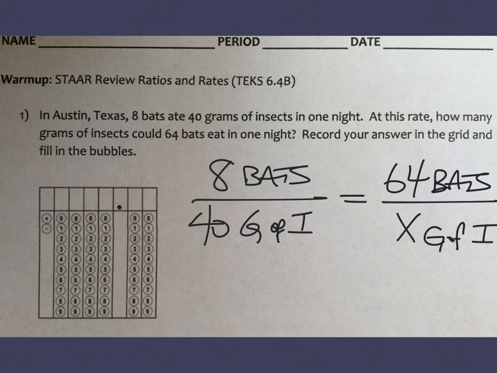That looks like we have equivalent rates. Record your answer in the grid and fill in the bubbles. Well, what do we got here? I wrote a proportion, right? 2 equivalent rates. So 8 bats to 40 grams of insects is equivalent to 64 bats eating some unknown number of grams of insects. Since we have a proportion, we can use a proportion solving strategy.